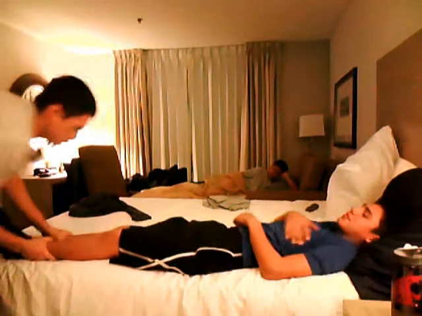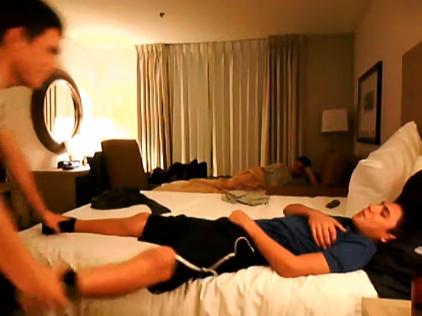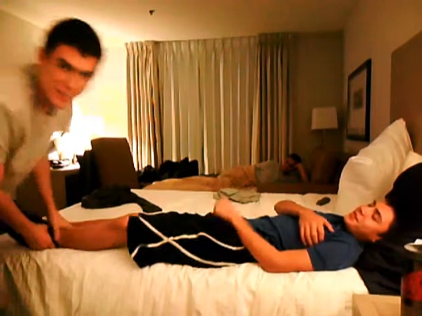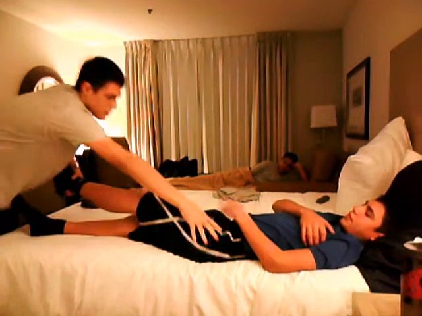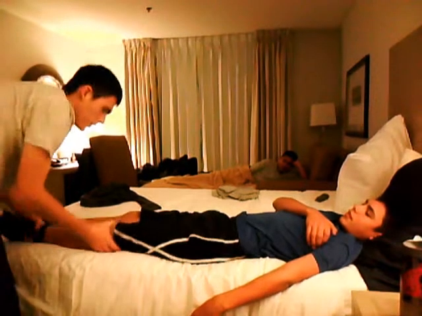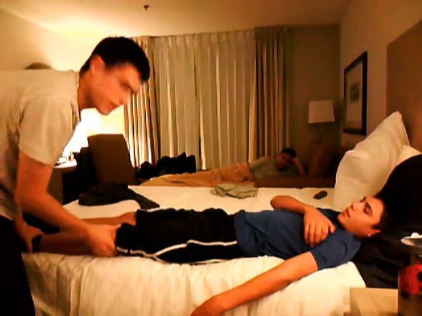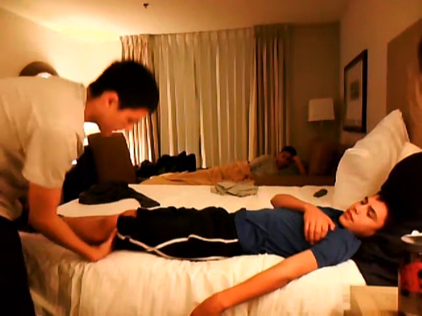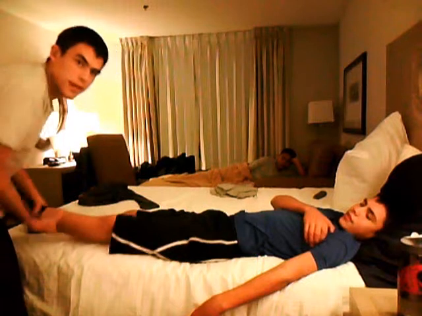So now we have adduction and abduction. So hip abduction out here, he's pretty flexible, it's about 45 degrees. And then adduction in here is about 30 degrees. And then internal rotation would be about 15, 20 degrees, somewhere in there, and then external rotation is about 40 degrees. So you can see that.